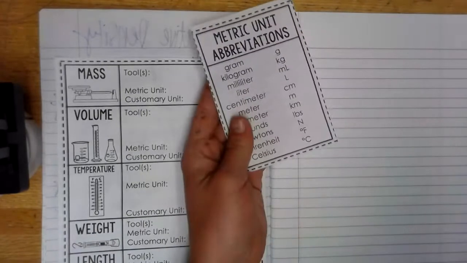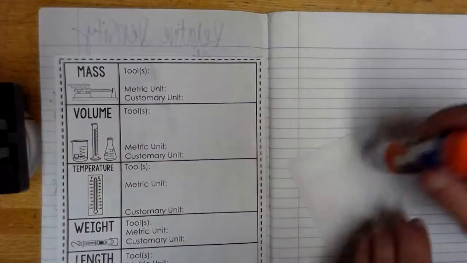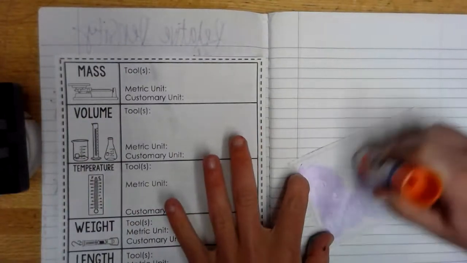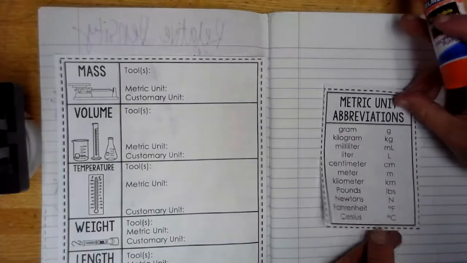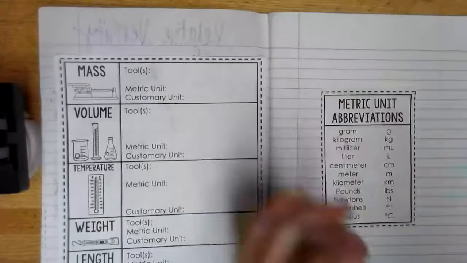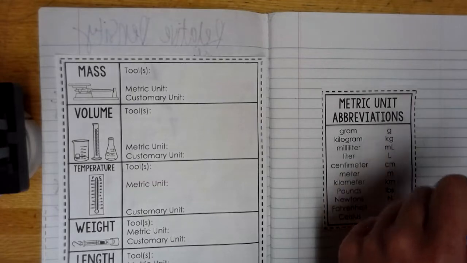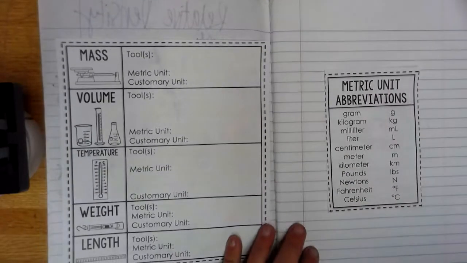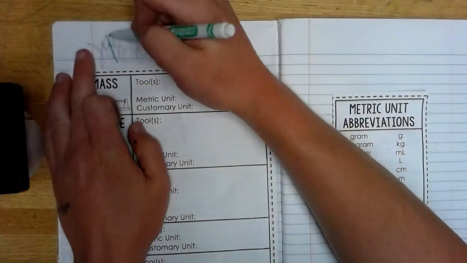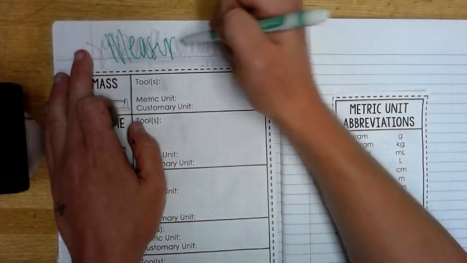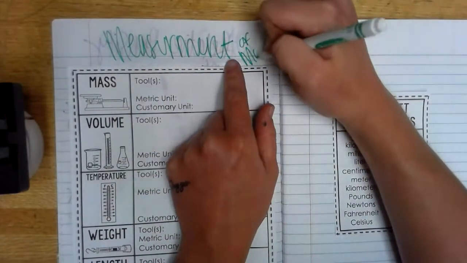And while we're at it, we are going to put the metric abbreviations right next to it on the next page. Okay. Awesome. This is going to be measurement of matter.